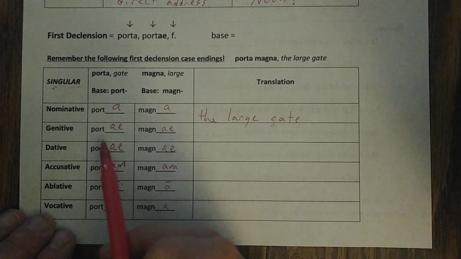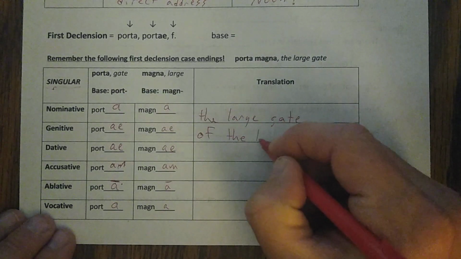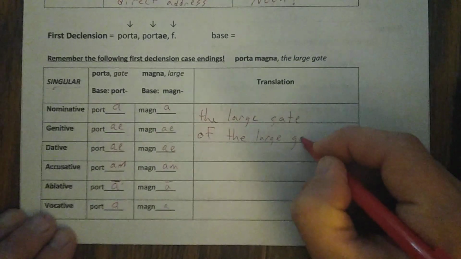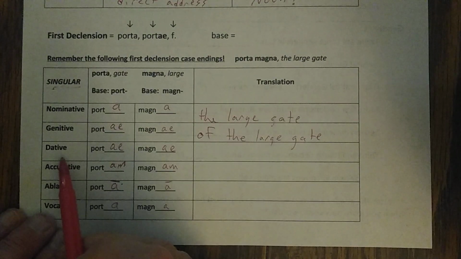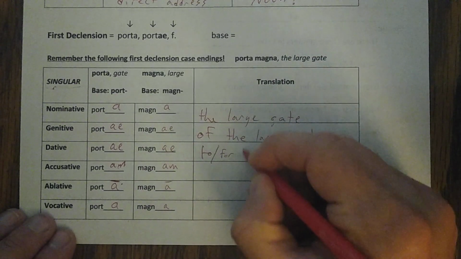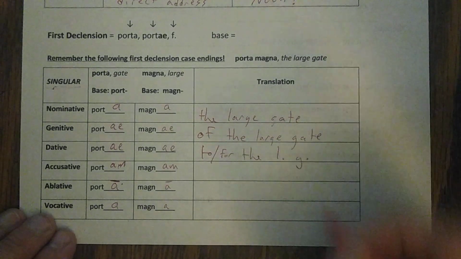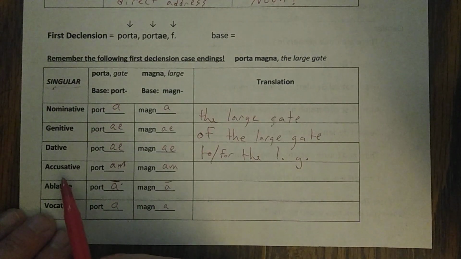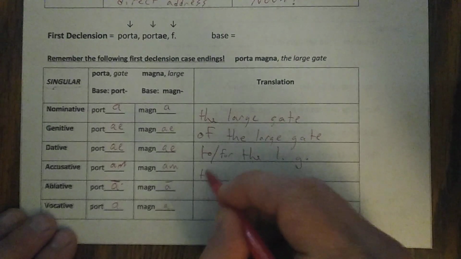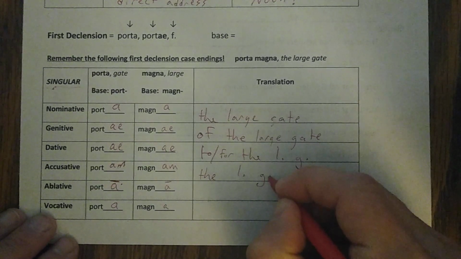Genitive will be of the large gate. Okay. Dative as the indirect object will be to or for the large gate. And I'm just going to go ahead and say LG from here on so we can save a little time. Accusative, again, just the or a large gate.